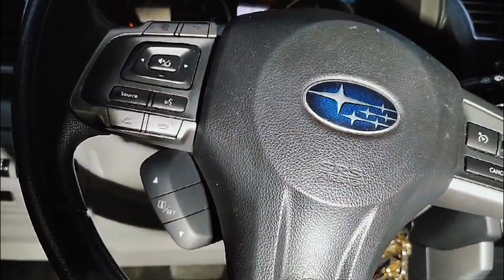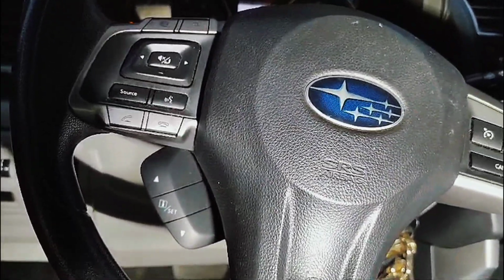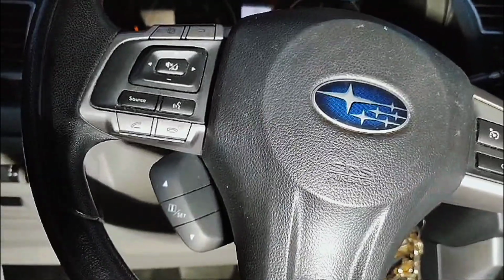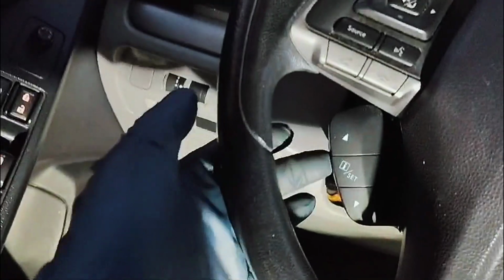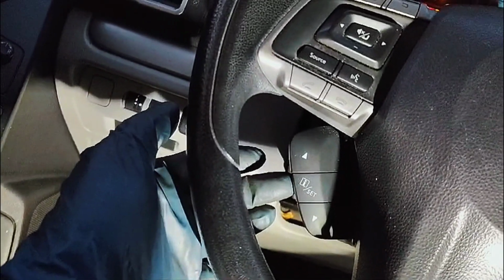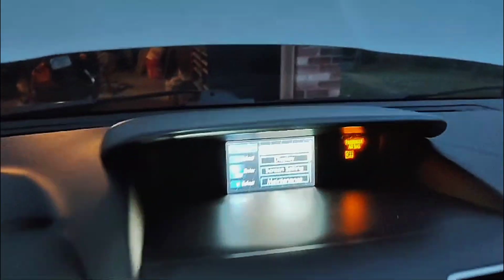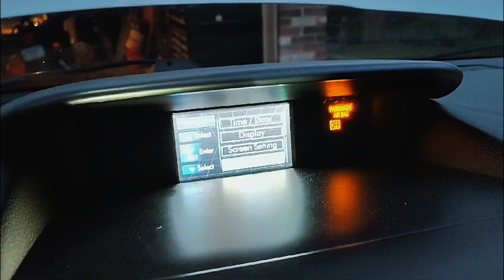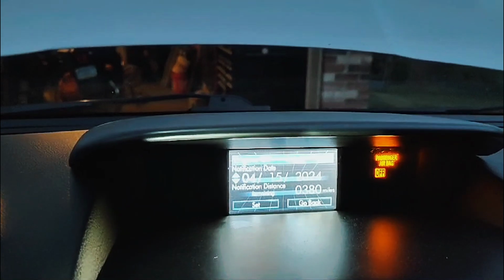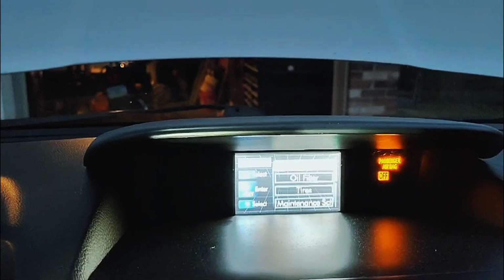How to reset service lights: oil change, tire rotation, engine air filter, and this is a screen display. You have to pull this one and hold, go down to maintenance. Once you set this one, you have to press set. Now I'm gonna use oil filter.